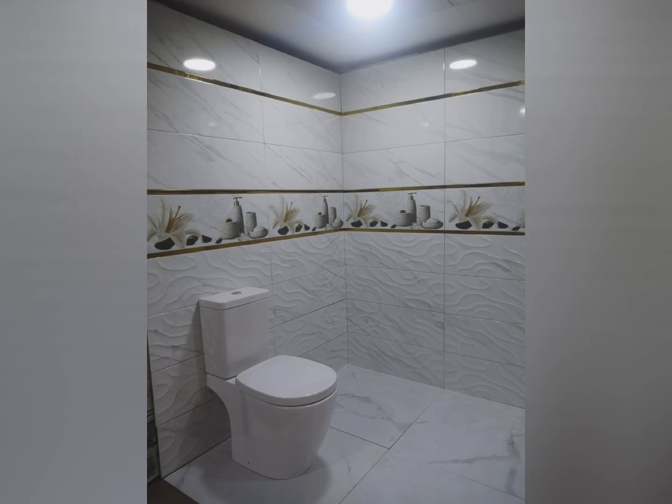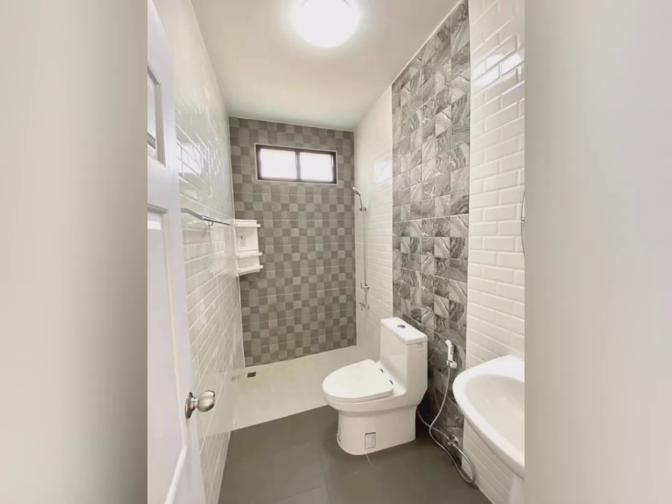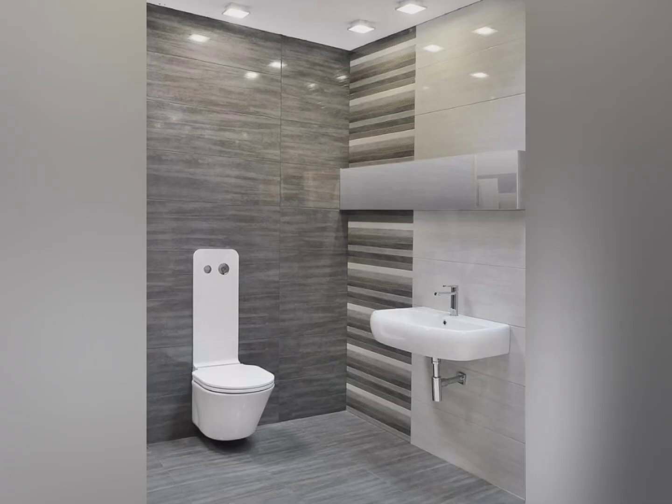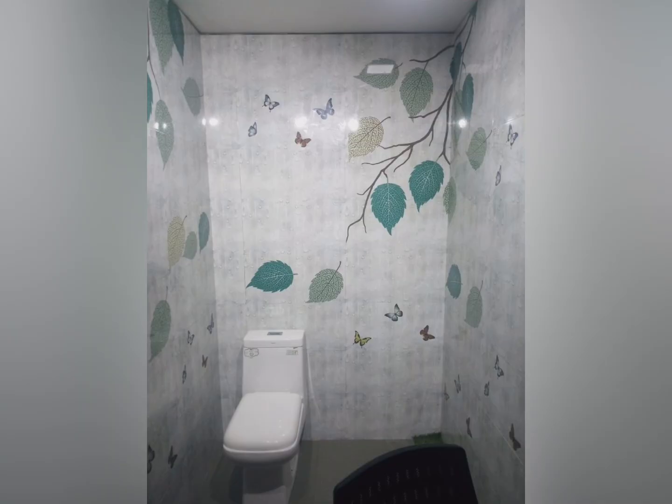Beautiful bathroom wall tiles offer a range of advantages, both functional and aesthetic. The first one is enhanced designs. Tiles come in various colors, textures and patterns, allowing for creative and visually stunning designs. You can choose tiles that reflect your style, creating a luxurious look based on your preference. So friends, these are some advantages of bathroom tiles. Now we are going to know how much it will cost for installing the bathroom tiles.